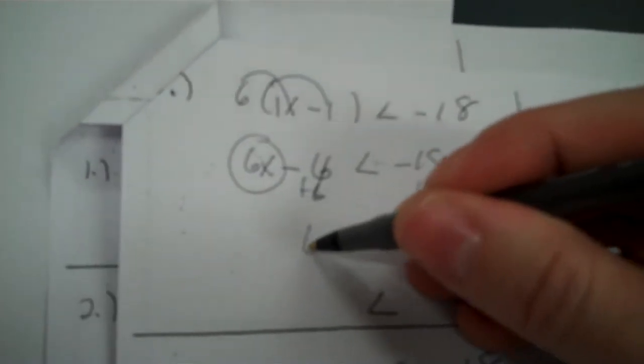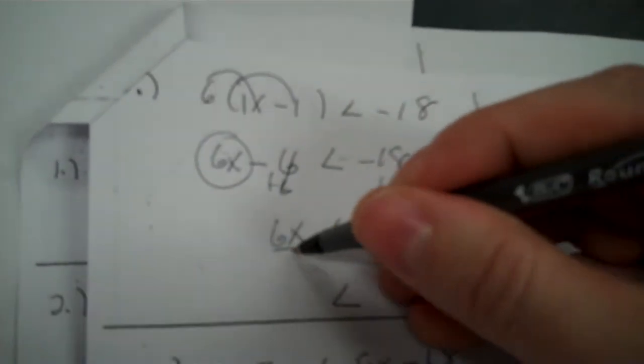But before we divide, we got to get rid of that -6. We add 6. Don't go down here yet. That's going to be negative 12, and over here you got 6x. Now we can divide. When I divide, I now have my number I'm going to plot.